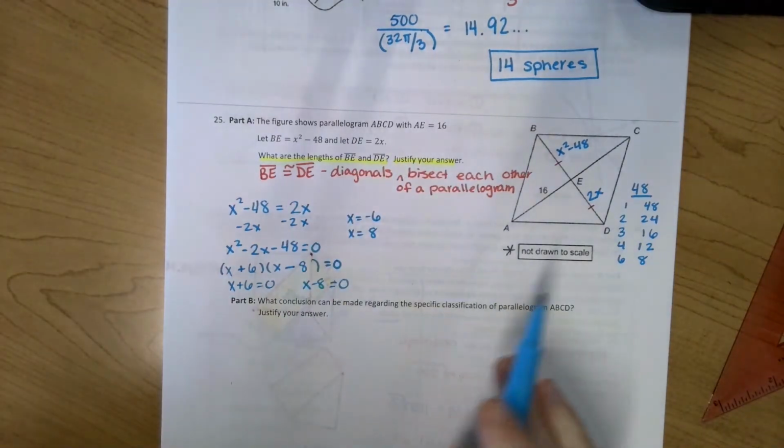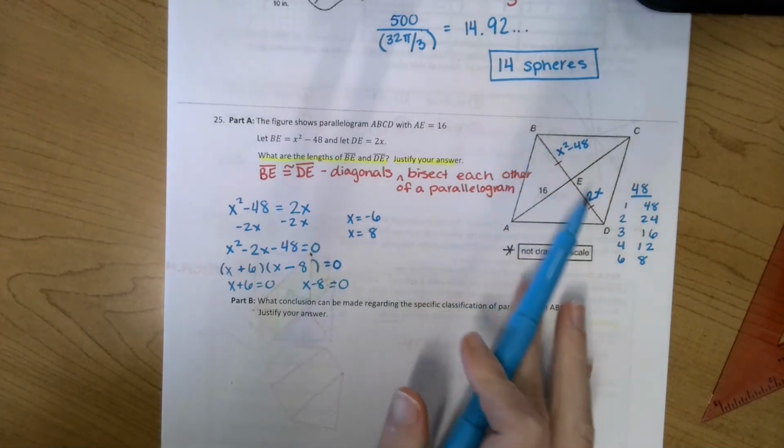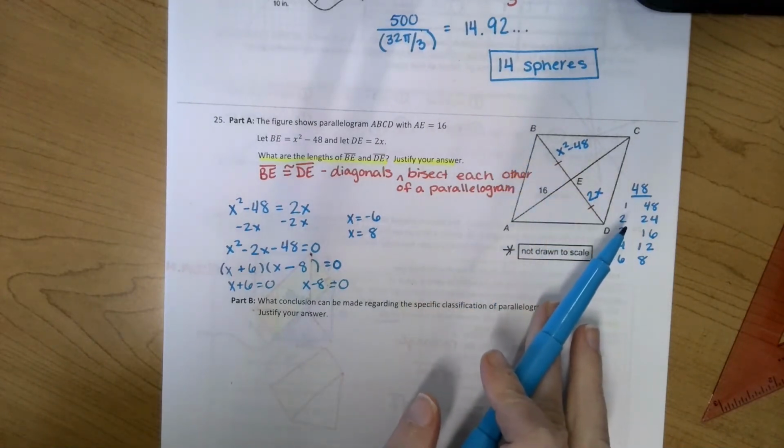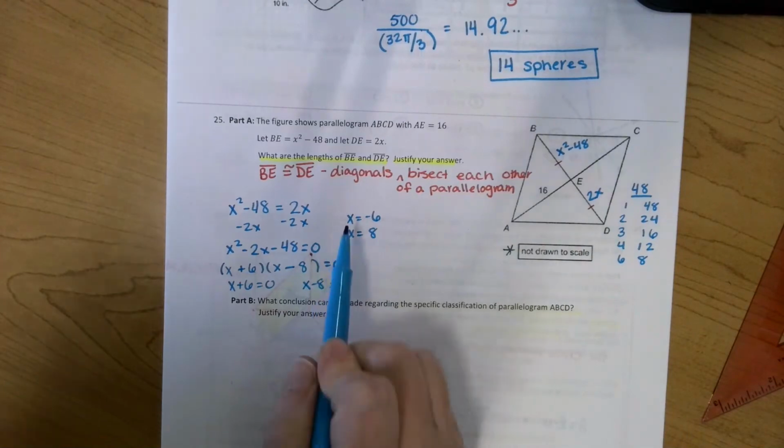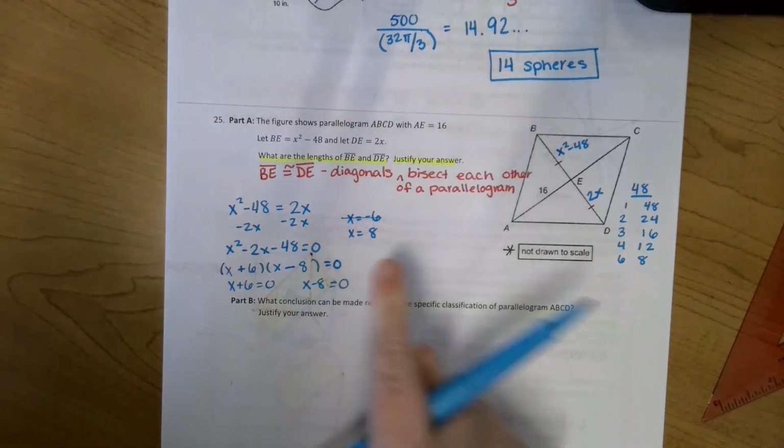Now, if I plug this in, negative 6 would give me a negative diagonal, and distance can't be negative. That does not make sense. So we're going to close that out. We're going to plug 8 into 2x.